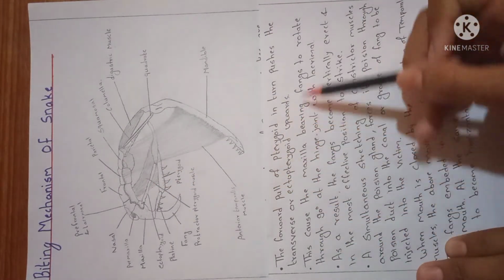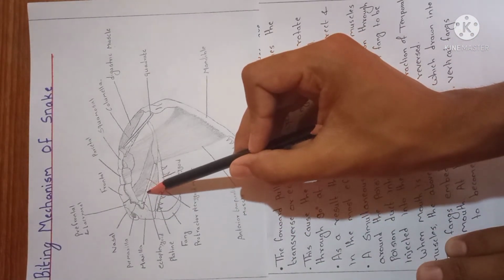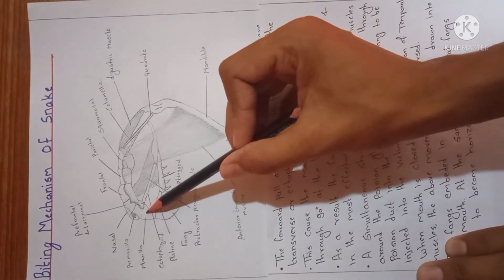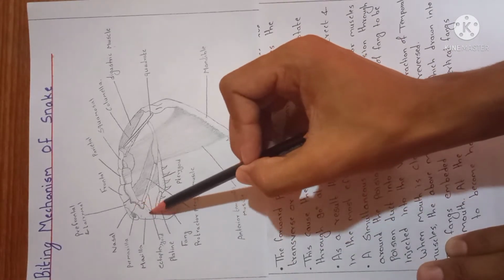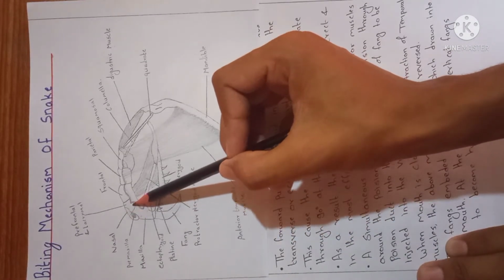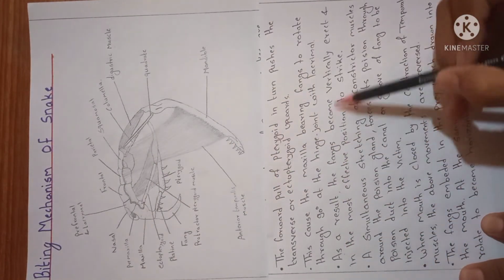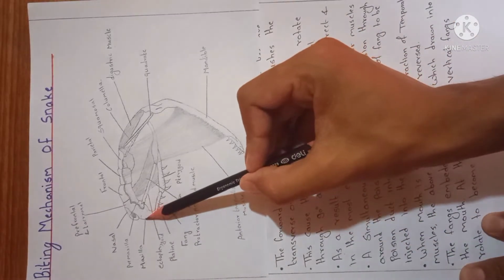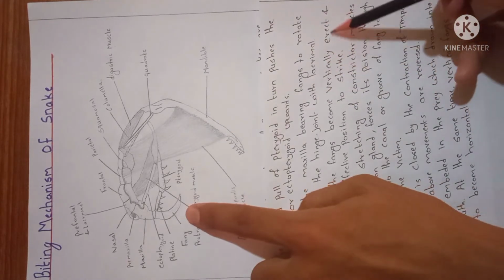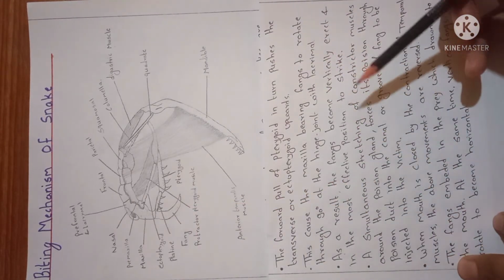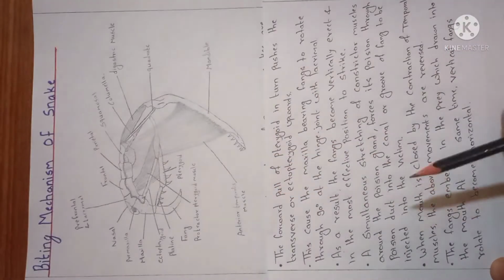This causes the maxilla bearing fangs to rotate through 90 degrees, and here is the maxilla. By the upward movement of the ectopterygoid, the maxilla rotates through 90 degrees at the hind joint with lacrimal, the backward joint with lacrimal. As a result, the fangs become vertically erect. When the maxilla rotates, the fang becomes vertically erect, straightened, and in the most effective position to strike. Fang becomes erect and ready to strike.